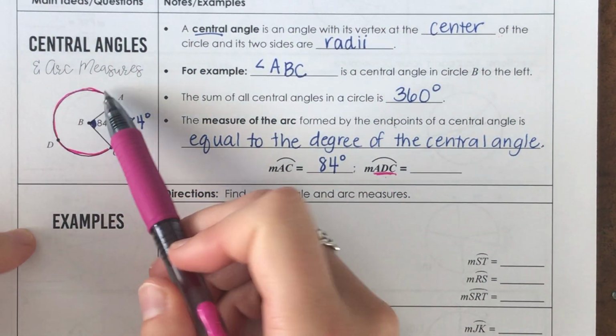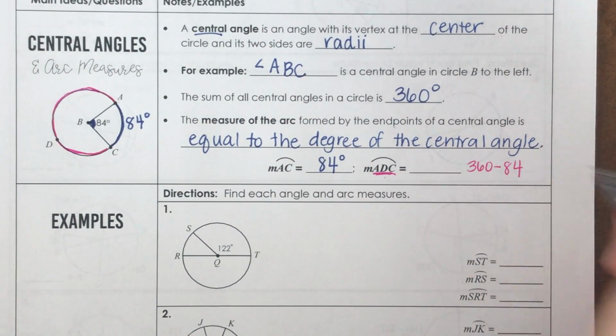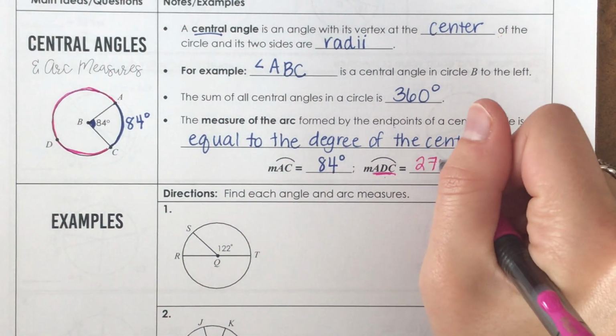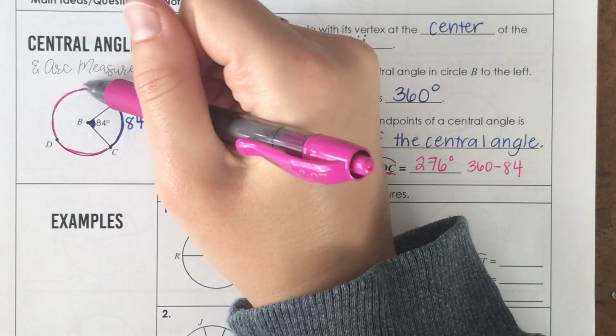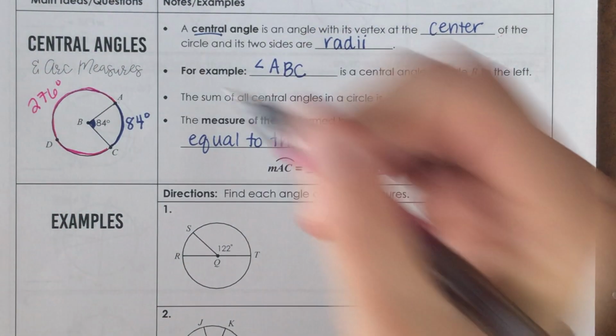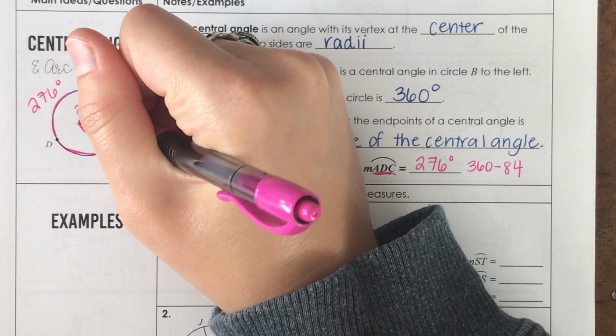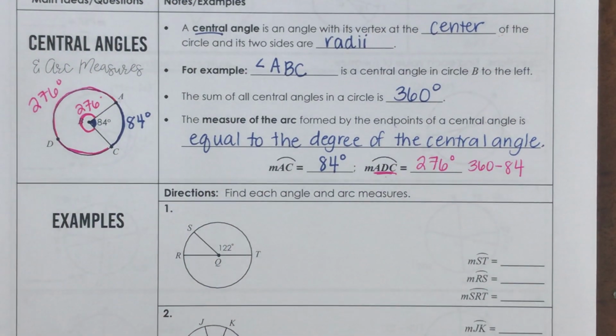That will give me what's left over as the pink. So I'm going to do 360 minus 84, and I get 276 degrees. So this major arc out here is 276 degrees. This angle in here is also 276 degrees.